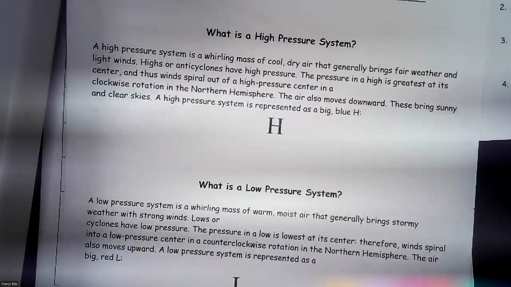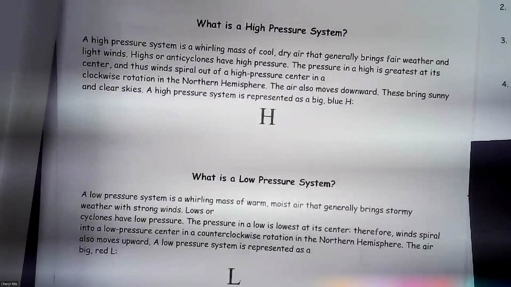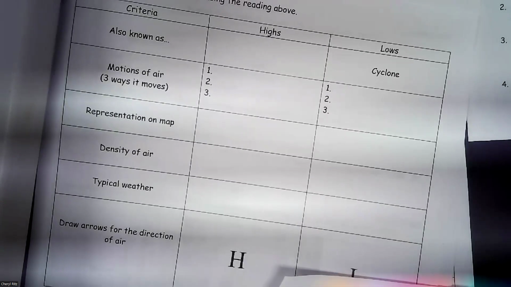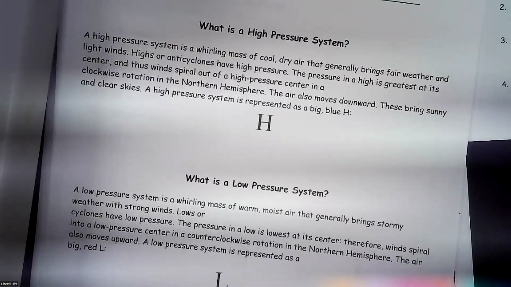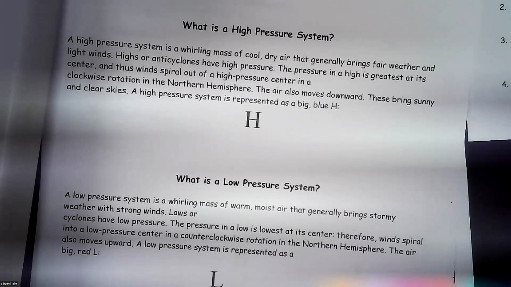So the reading is not very long. Would you guys like me to read it or do you got it? I'll read it. All right. So it says, what is a high pressure system? Again, remember, this is the stuff you're looking for. A high pressure system is a whirling mass of cool, dry air that generally brings fair weather and light winds. Highs, or anticyclones, have high pressure.